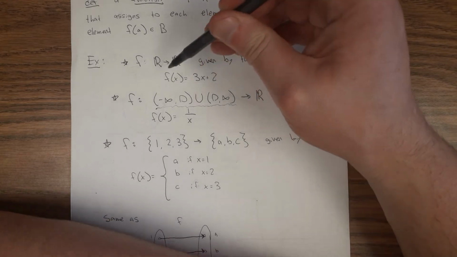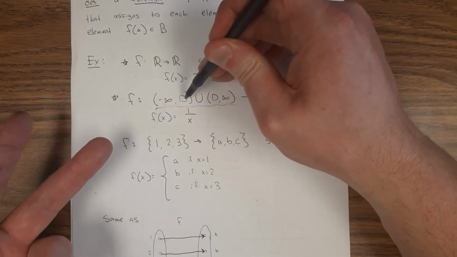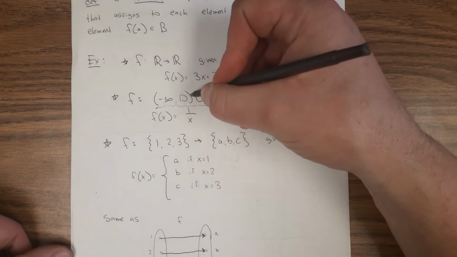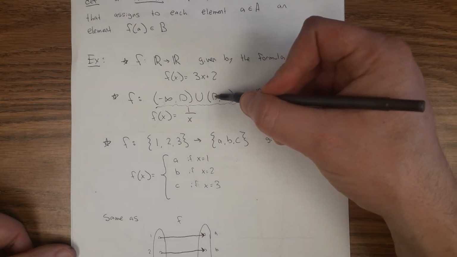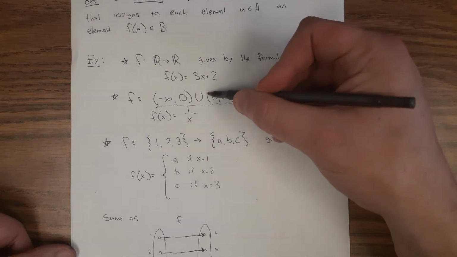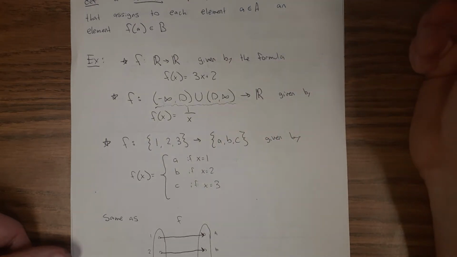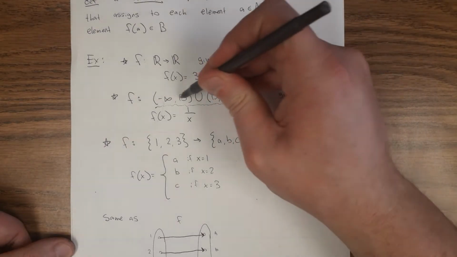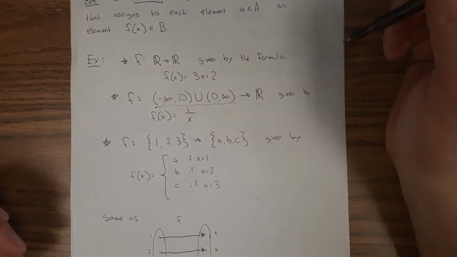It's only the real numbers starting from negative infinity going up to 0, and then this is a parenthesis, so that means it does not include 0. And then it also includes everything from 0 to infinity, and again, it's not actually including 0, so these are parentheses. In other words, this is all real numbers except 0. 0 is the only number that isn't in here.